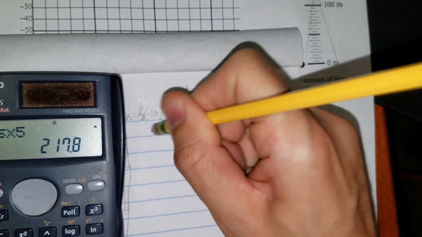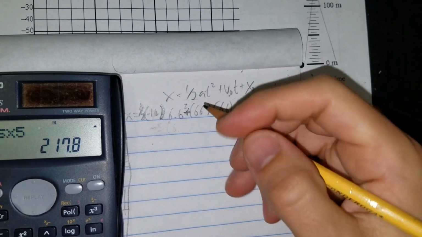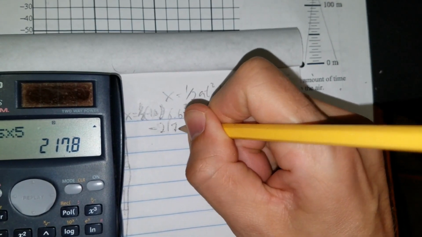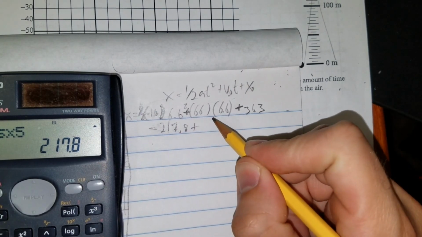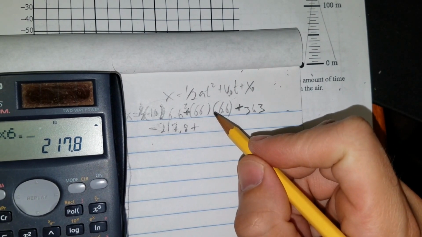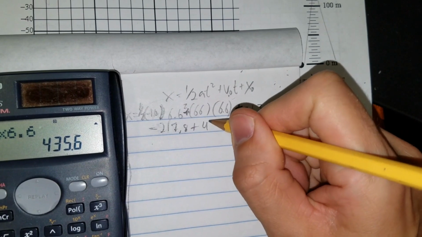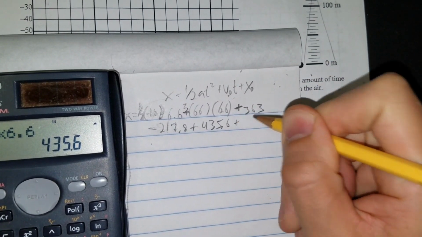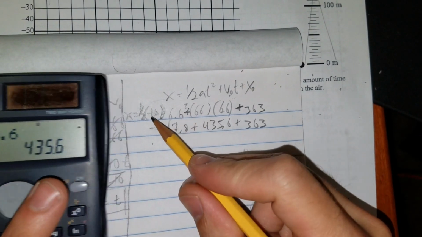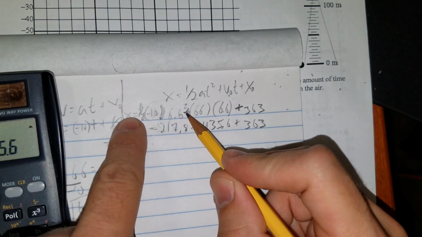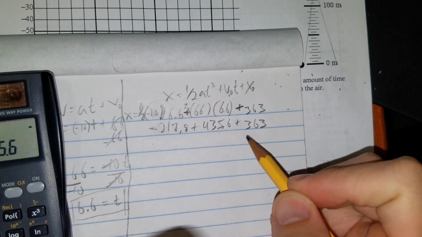I'm going to skip around a little bit. Hopefully you're good with the algebra. It'll be negative 217.8. That's this part, plus 66 times 6.6, that's 435.6, plus 363. So I'm just simplifying down, right? I just multiply this part together and this part, and then add that.